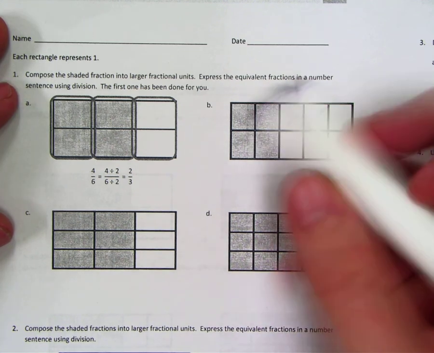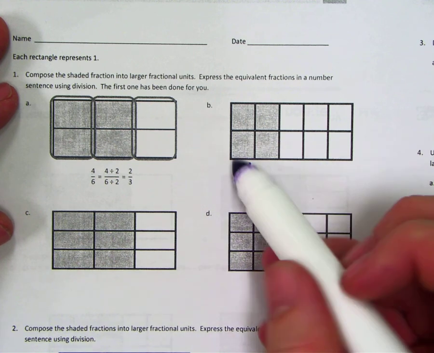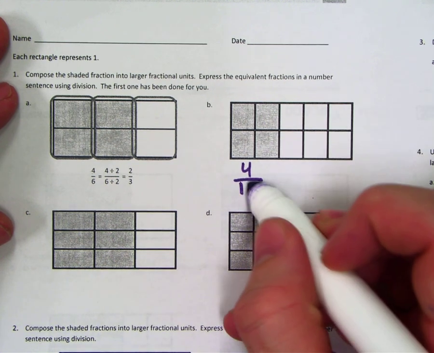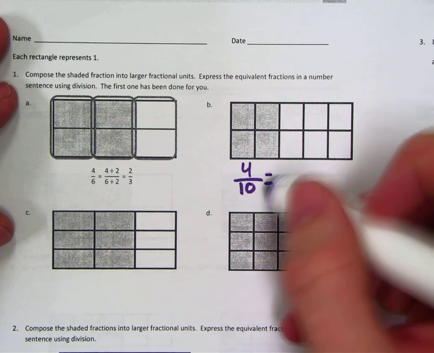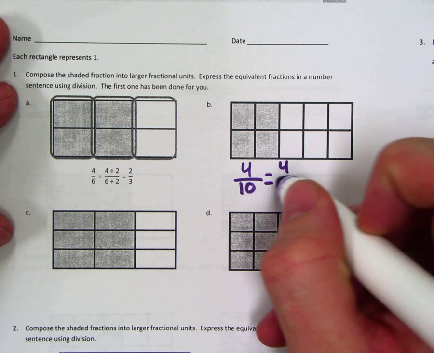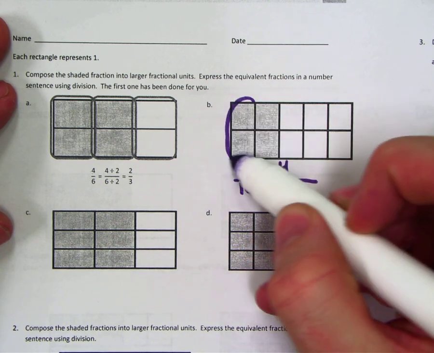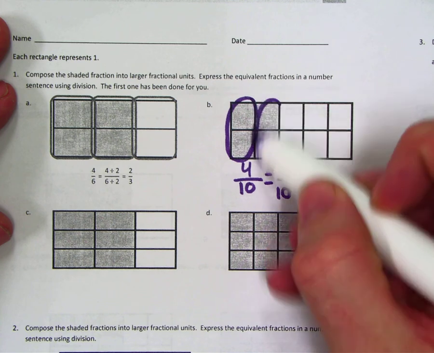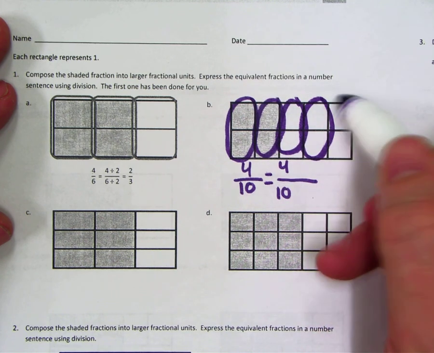So I know that I had 4 pieces originally shaded in, so that's my numerator, and there are 10 total pieces. So this piece equals 4/10. So I'm going to think about how I can group these pieces together. We're going to rewrite that 4/10. And so I'm going to compose it, and I'm going to group 2 pieces together to make those equal pieces.